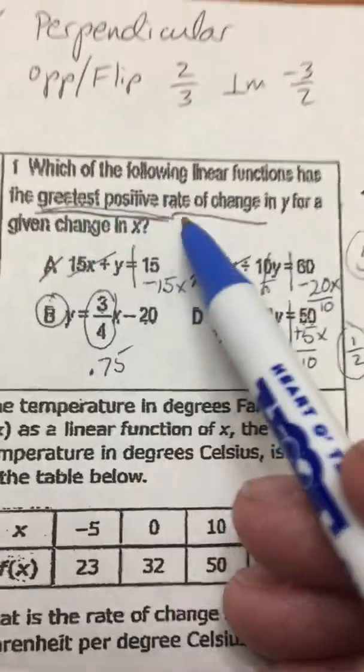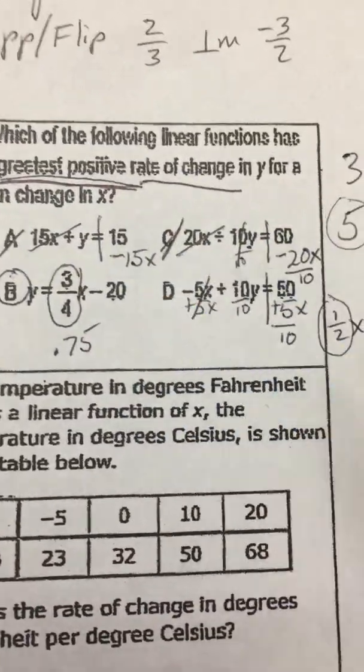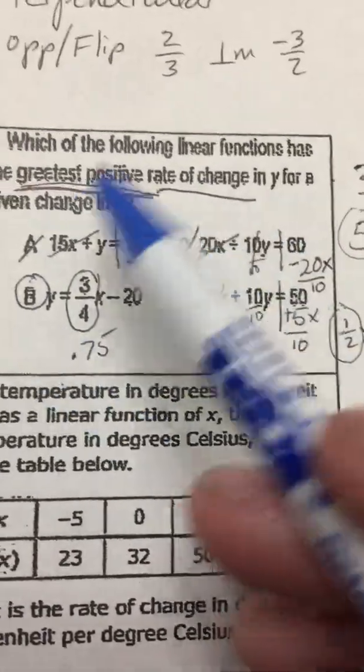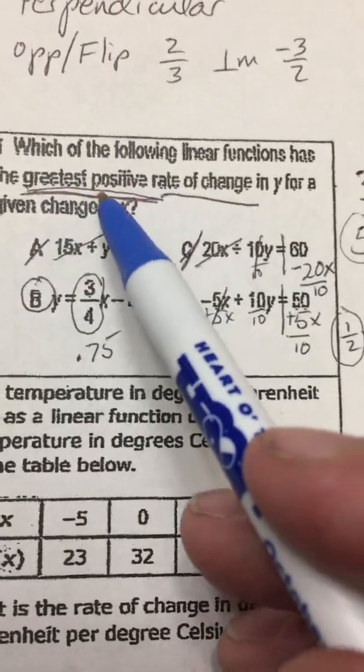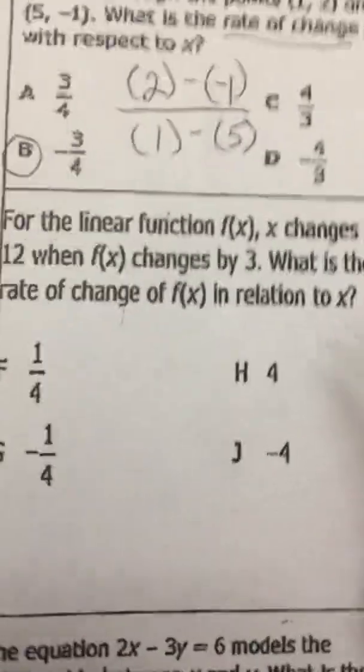So that's what they mean by that. That's an interesting way that they worded this. They wanted to see if you know how to find slope by solving for y, and then they wanted to see if you could figure out what they were meaning by the greatest positive. Okay, so that's just an interesting way they sometimes do these questions.